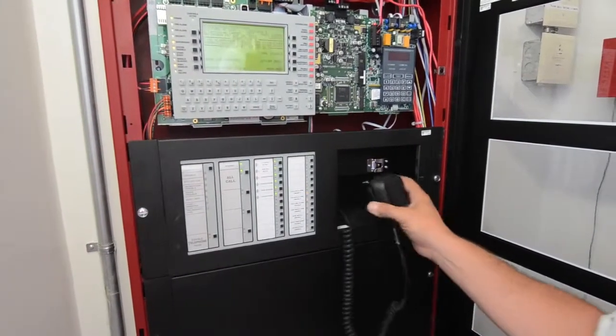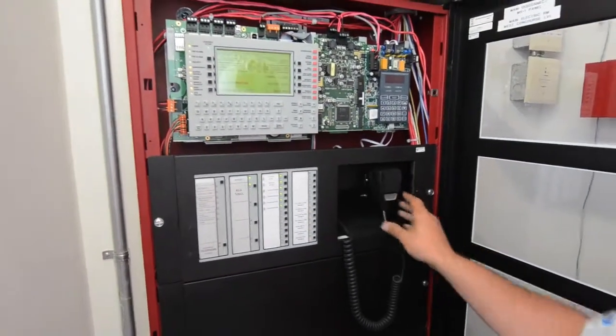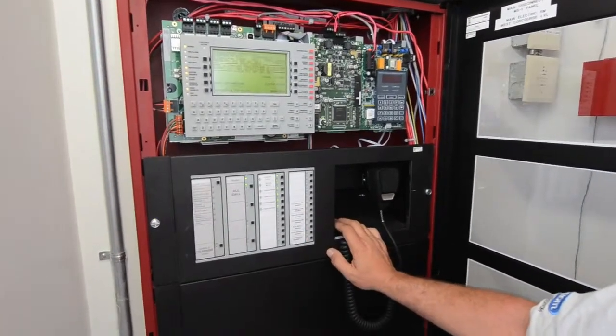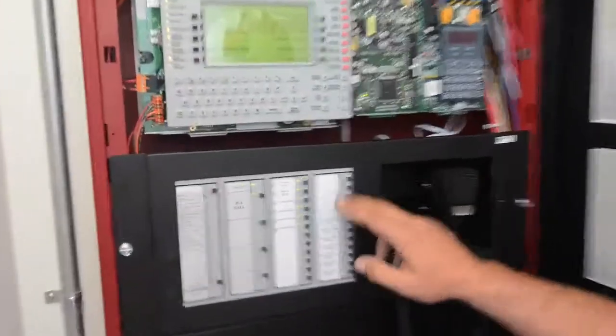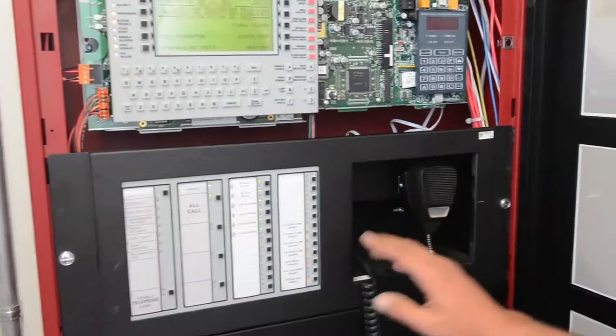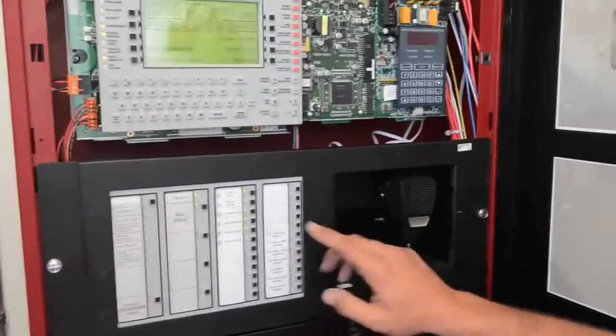If the mic's left just hanging for I want to say a 45-second period, it will generate a trouble, just letting you know that your speaker circuits are selected and nothing's happening. Nobody's made a message.